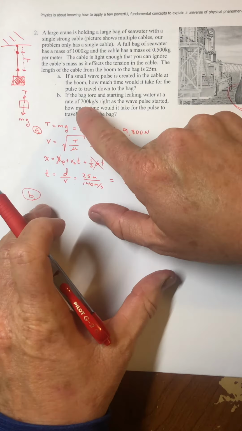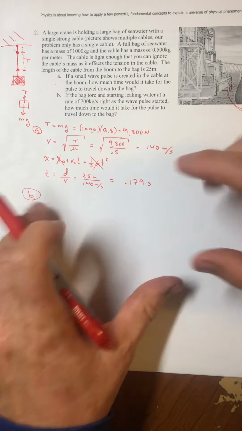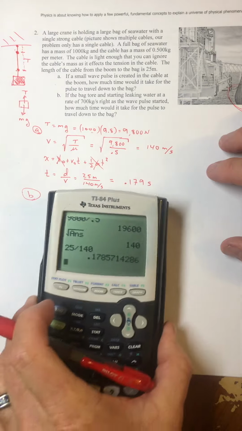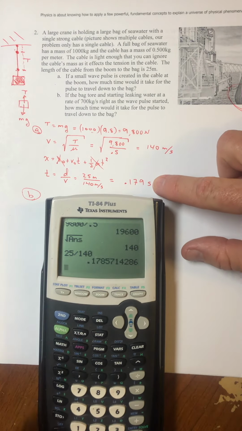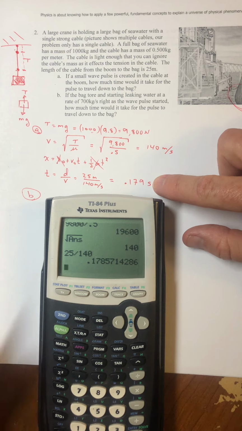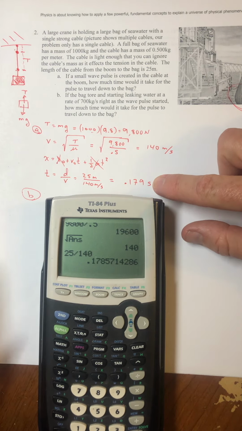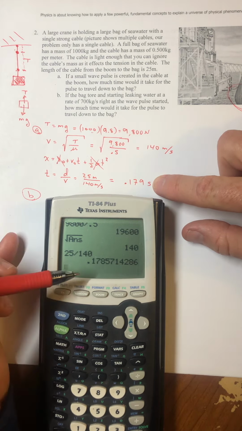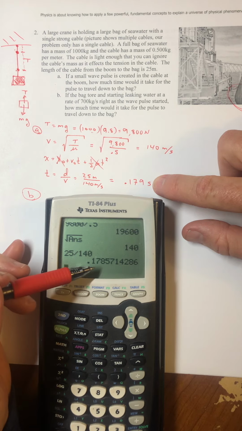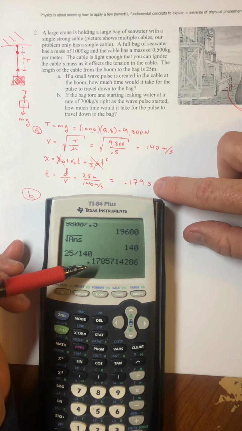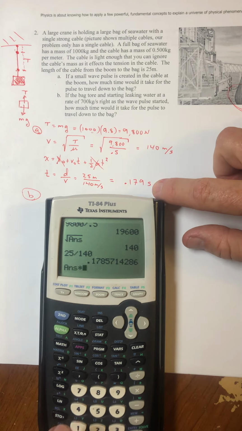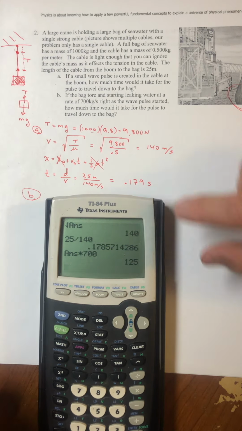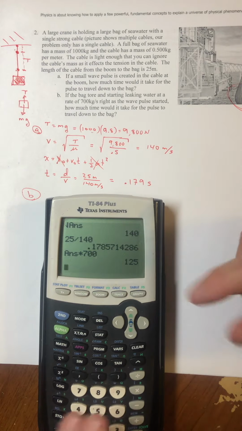If the water is leaking out at 700 kilograms a second, and we only have this many seconds for the pulse to go down. Now, this is where I'm making an approximation, so this isn't really the full correct answer. But just making a rough approximation, if I said the water leaked out for this much time, and remember, it's going to be longer than that, because it's going to take a little longer for the pulse to get down there. But let me just take that one, and I multiply it by 700. 125 kilograms of water would leak out.